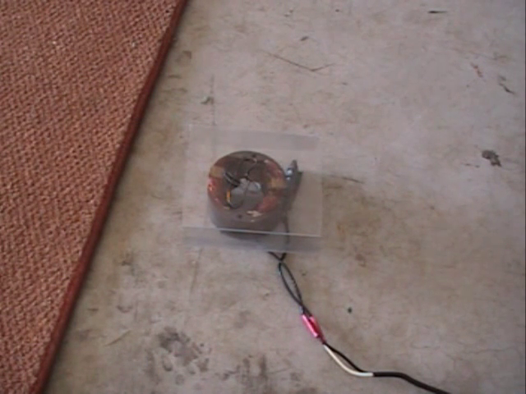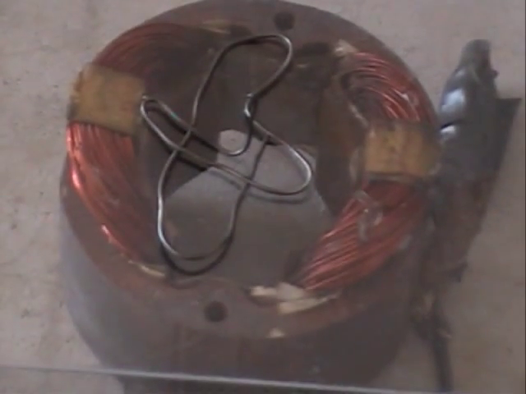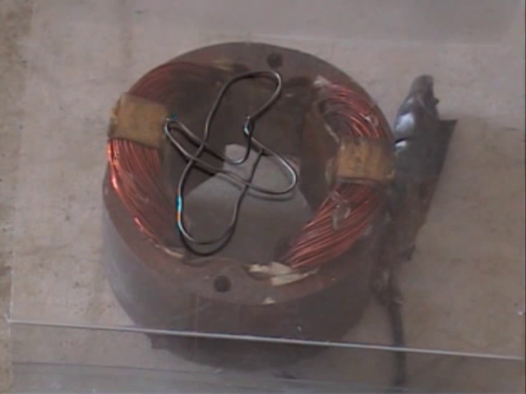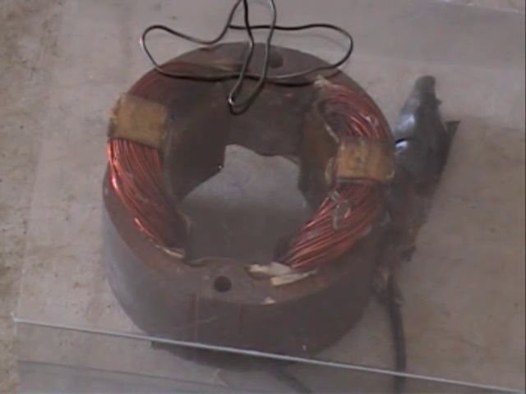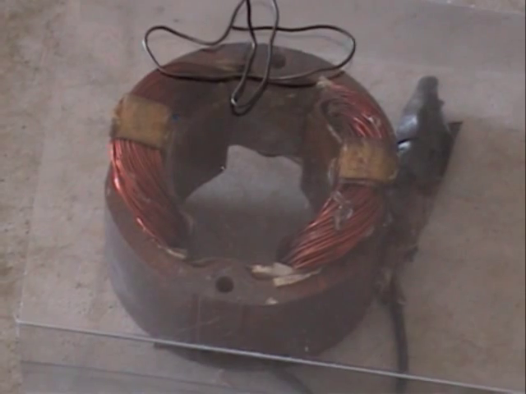In our next series of experiments, I'm going to repeat the same thing I did, but this time I remove the 24 volt transformer and connect the stator directly to 120 volts. As you can see, when I flip the switch, the vibration is even more intense. This is to show that the magnetic field is increasing as the voltage increases.